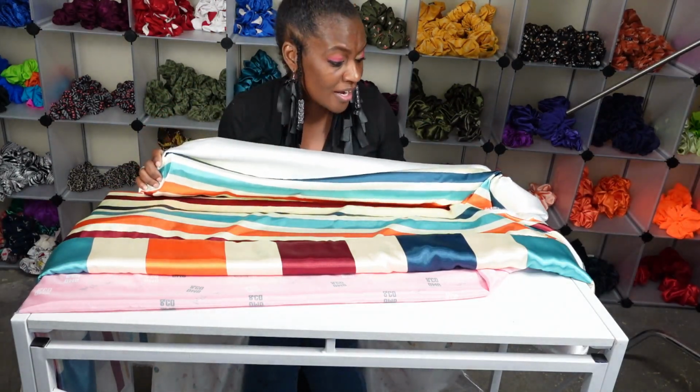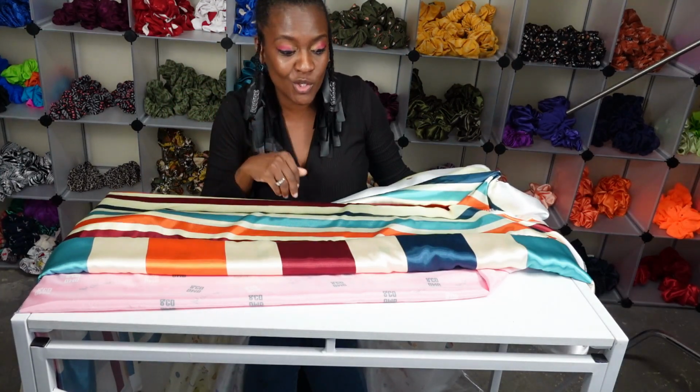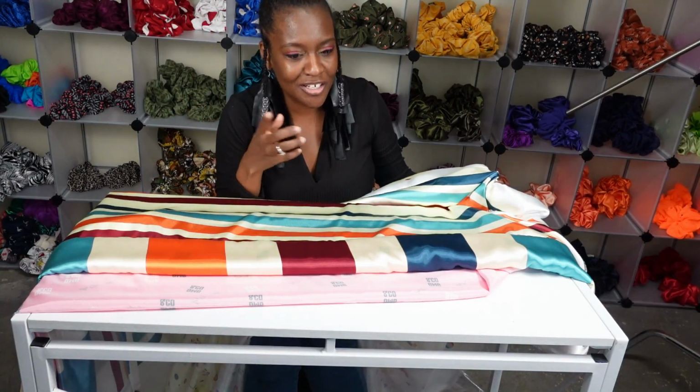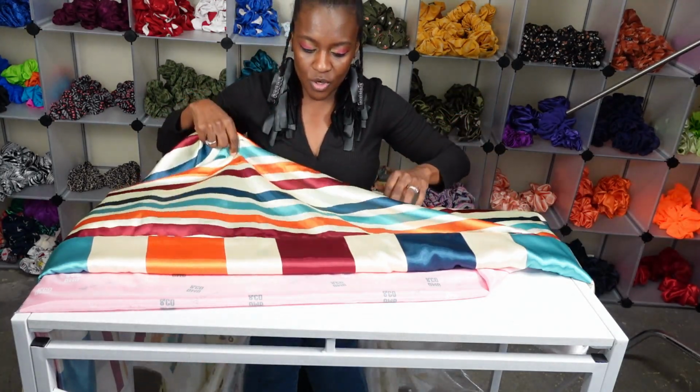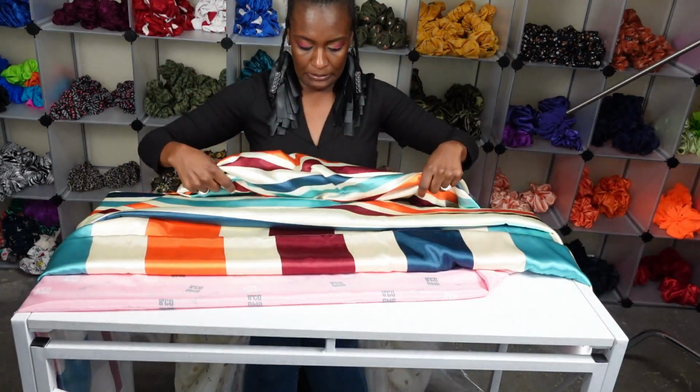This year I am going all out. So you have scrunchies, but guess what? Something else goes with this scrunchie. Guess in the comment section if you think you know what it is. So I did do vertical and horizontal. So these are the horizontal lines. Oops.